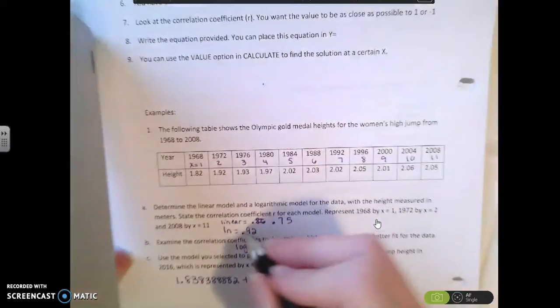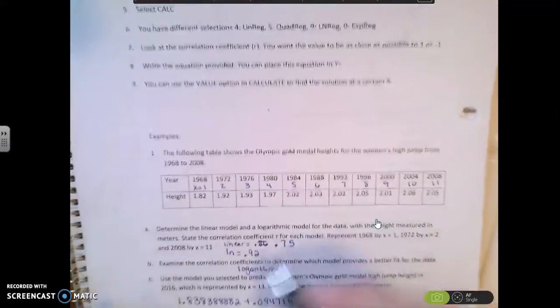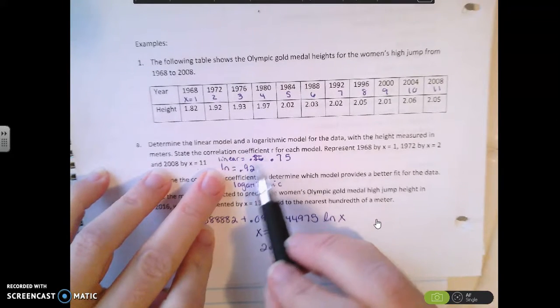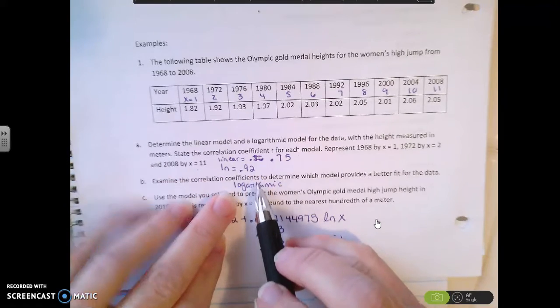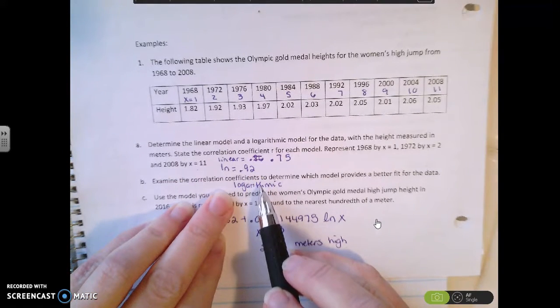I think I wrote 0.96. Oh, I wrote it right. So it's 0.92. So when we are looking at these two, the one that is closest to 1 is the logarithmic regression. So that's the equation that I want to use. So part B says which one seems to have the better fit, and it's going to be logarithmic.